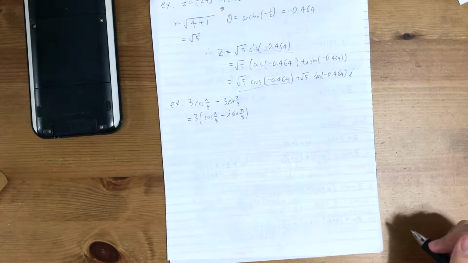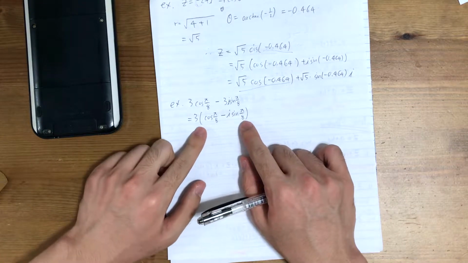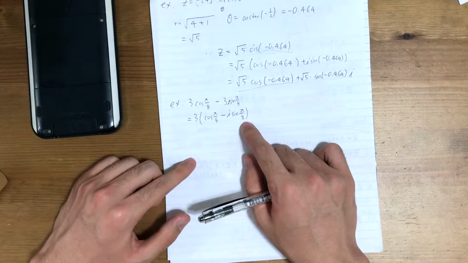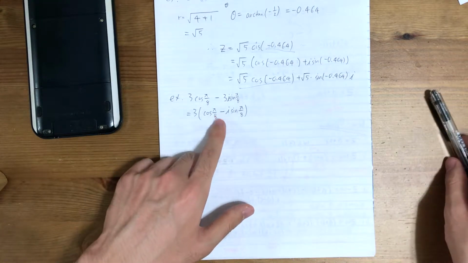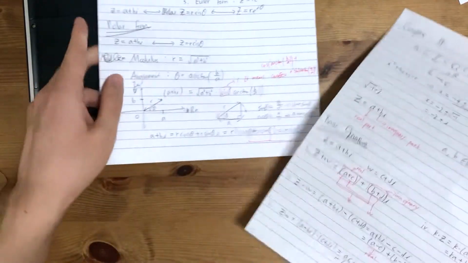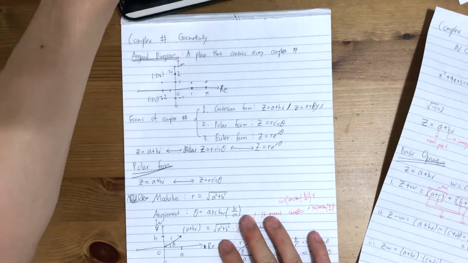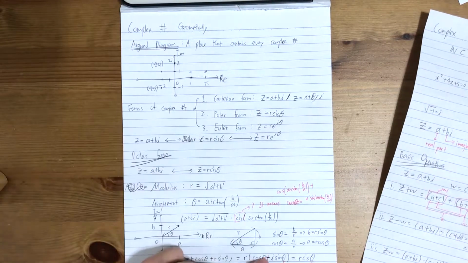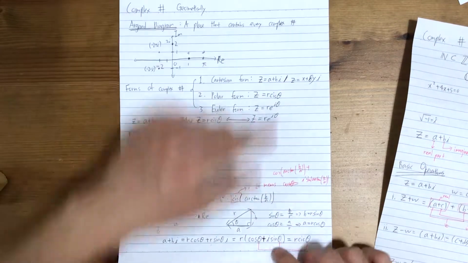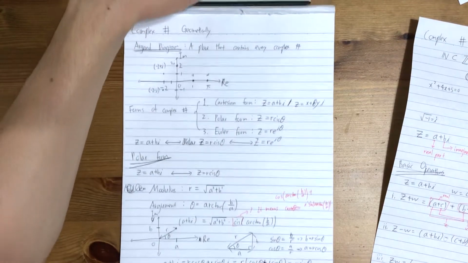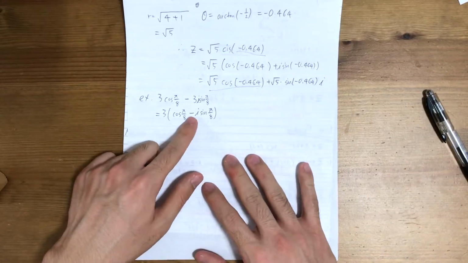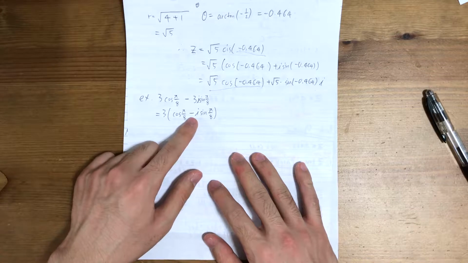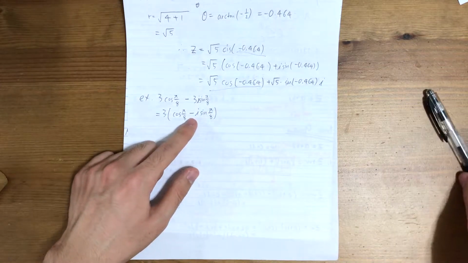If we have to change this into polar form, what we have to find is the modulus and the argument, okay? And one thing, it looks very similar to this polar form, right? But as I have been emphasizing, in order to make it into polar form, it has to be plus. But for this one, we have minus, right? So that means we cannot make this into polar form directly.